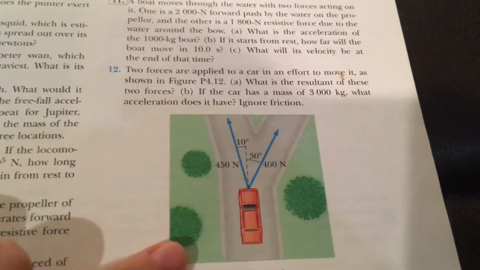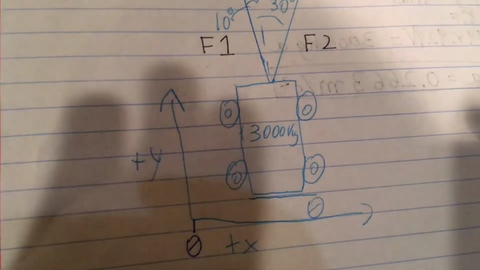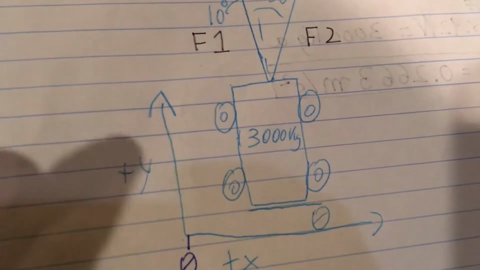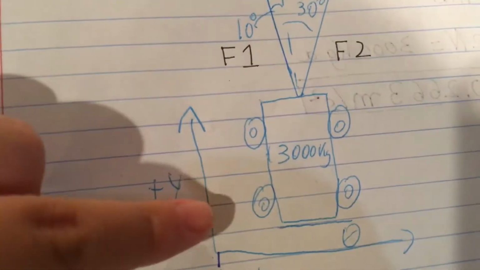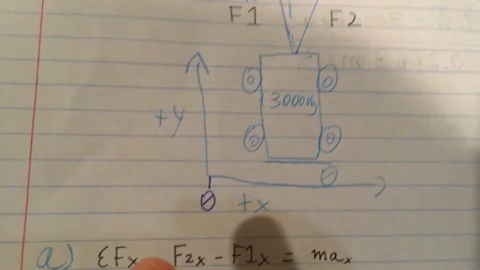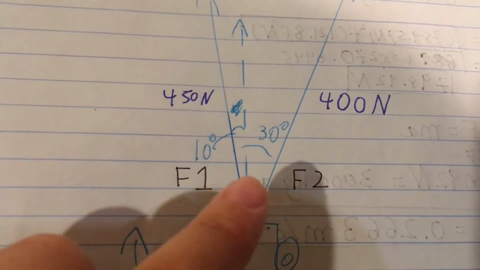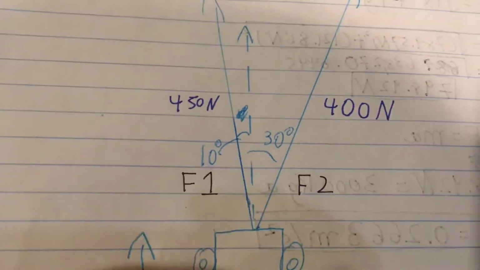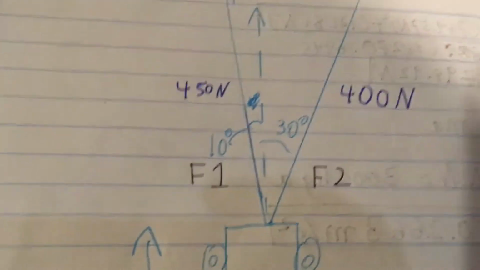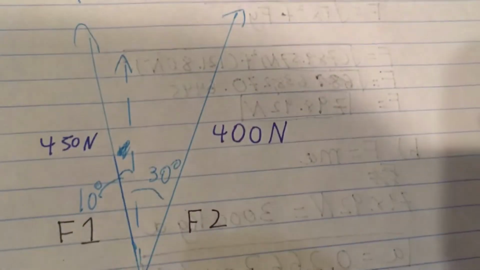First, we have to map out this diagram. Here, I've already mapped out this diagram. First, I've set my x direction as going positive up, and my y direction going positive right. Here, I've labeled my forces. The 450 newtons going left at 10 degrees is going to be F1, and the other one is going to be F2.